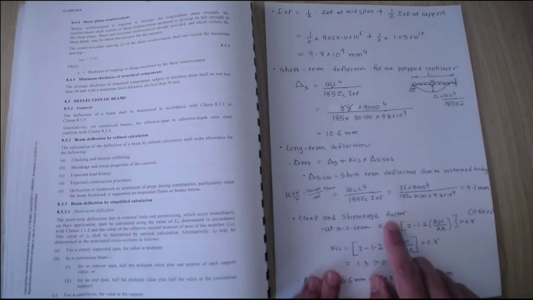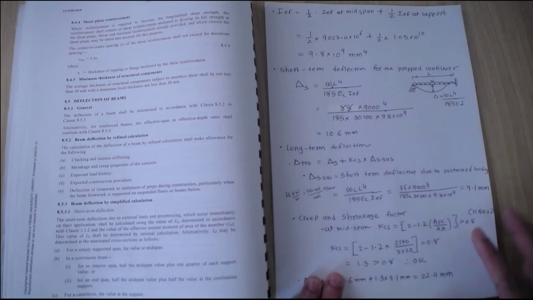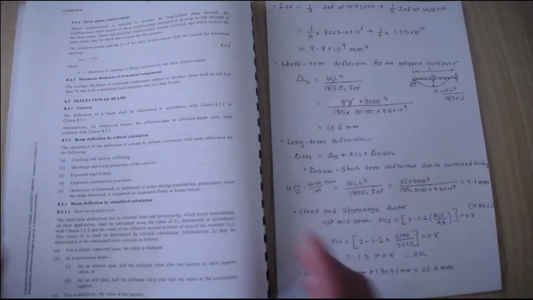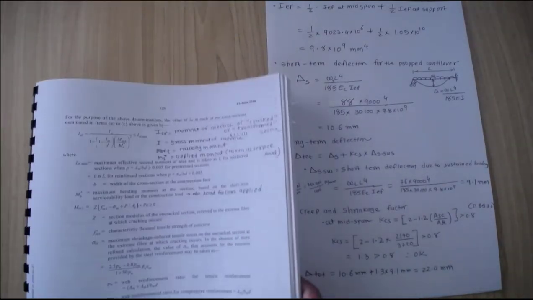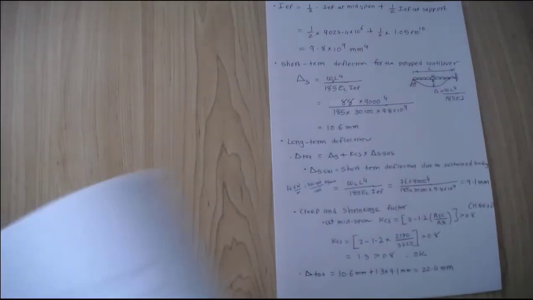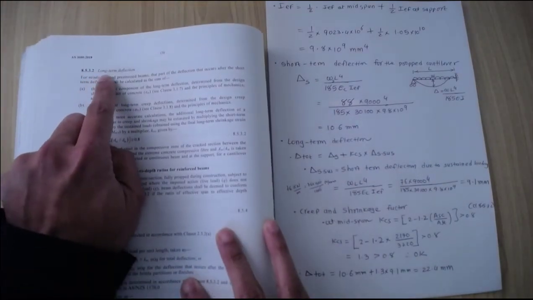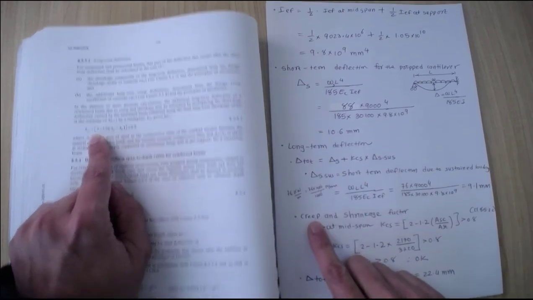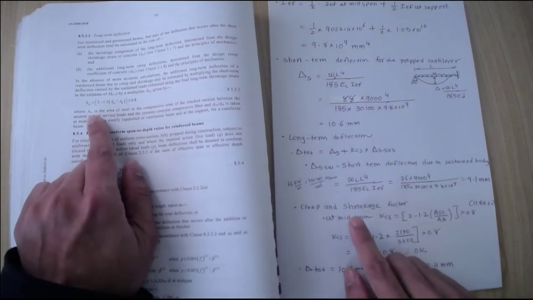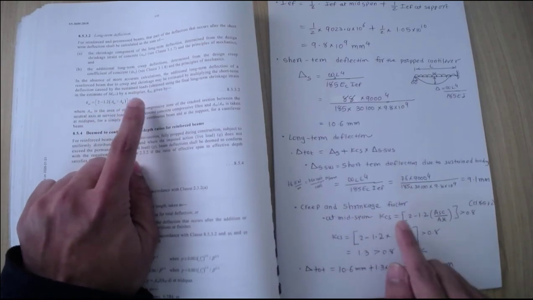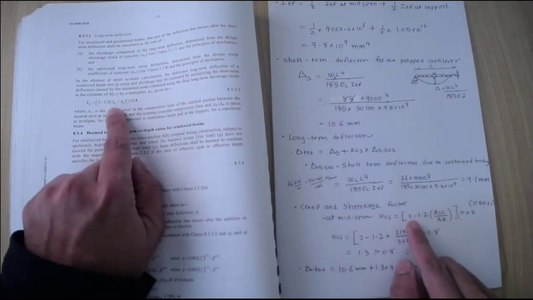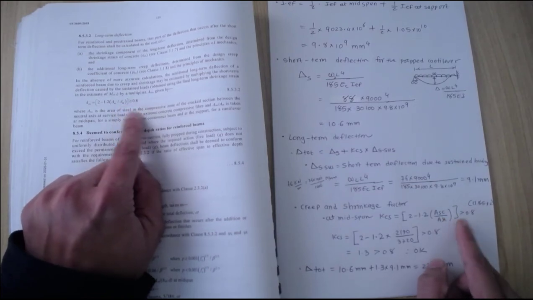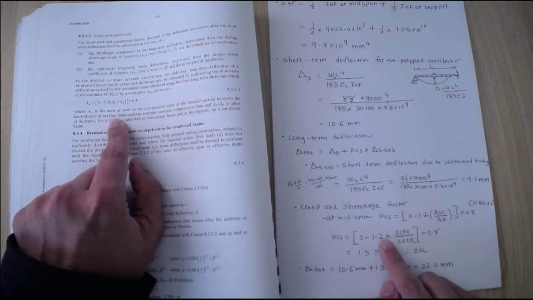Now there are creep and shrinkage factors that we need to multiply to calculate the total deflection in the long term. So Kcs is given over the page. If you turn a few pages over, there is a clause 8.5.3.2, which is long-term deflections. They have given this Kcs, named as the creep and shrinkage factor, and at midspan Kcs is equal to 2 take away 1.2 Asc over Ast, greater than or equal to 0.8. So Kcs is equal to 2 take away 1.2.